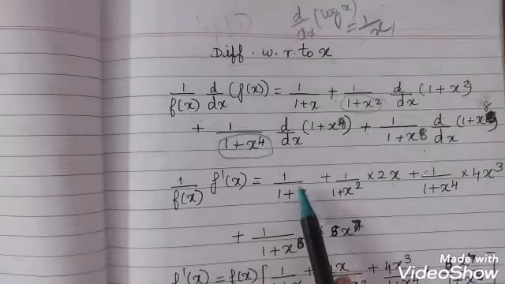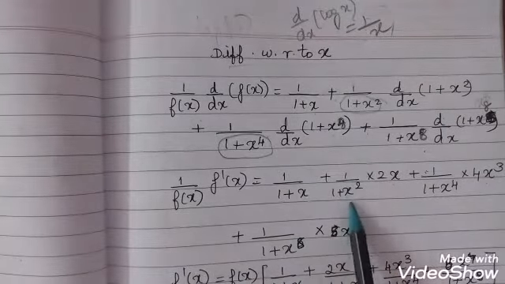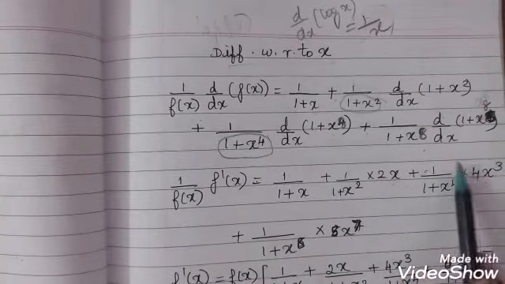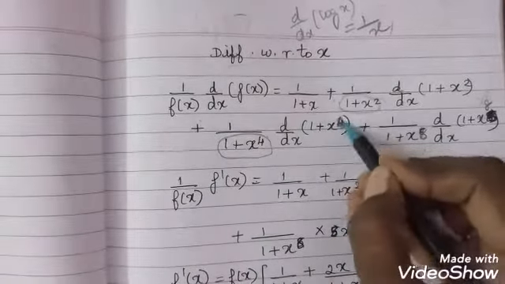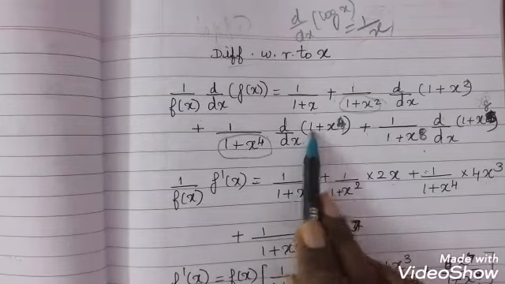So you will have it as 1 by 1 plus x plus 1 by 1 plus x squared into 2x plus 1 by 1 plus x power 4 into, what is this one here? 1 plus x power 4, the differentiation of 1 is 0.